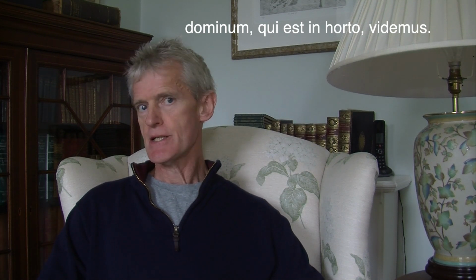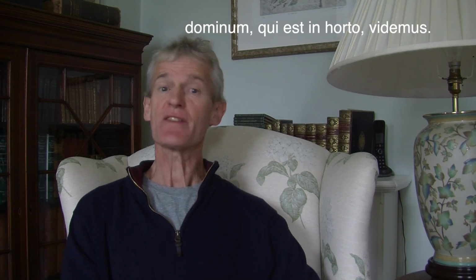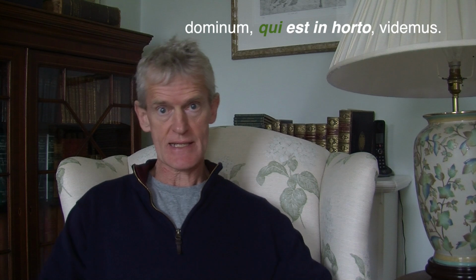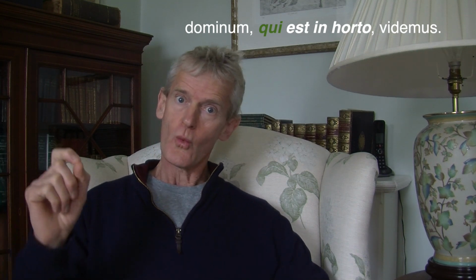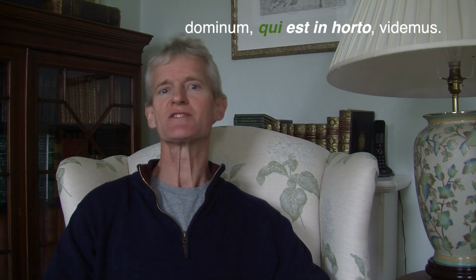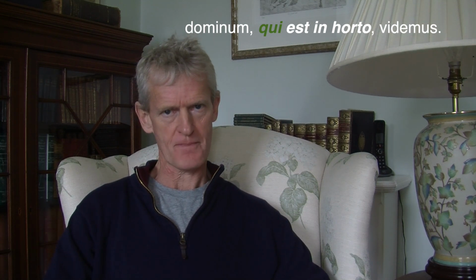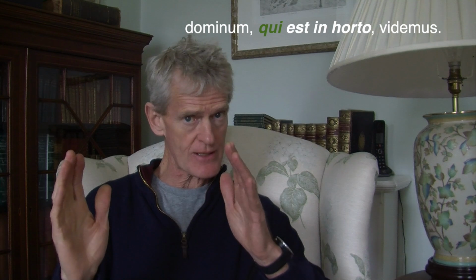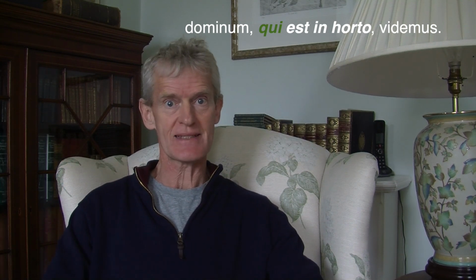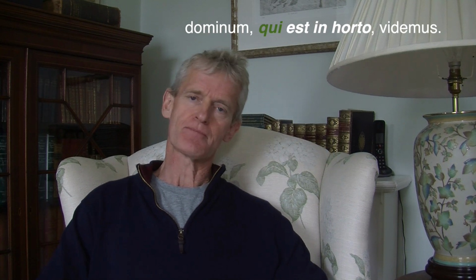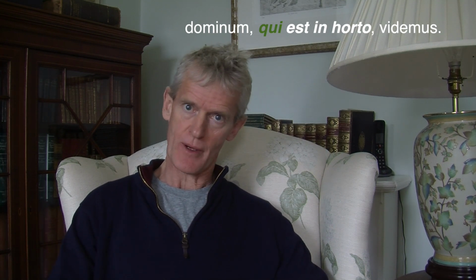Okay? Now, we can see that there's a relative clause in there. We can see a qui, quae, quod word, and we're all getting very excited that yippee, it's a relative clause. But we now want to know, when do we translate that relative clause? Okay, it's nicely bracketed off with commas, so it's kind of clear that, there it is, but when do you translate it?